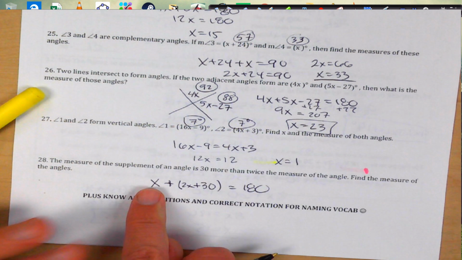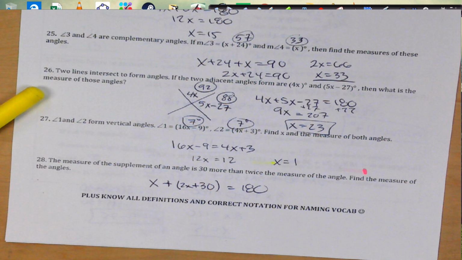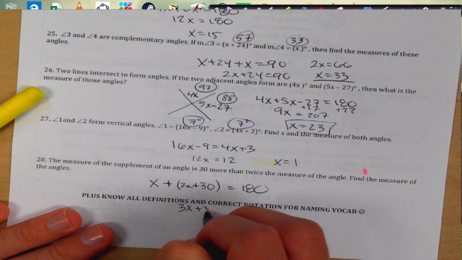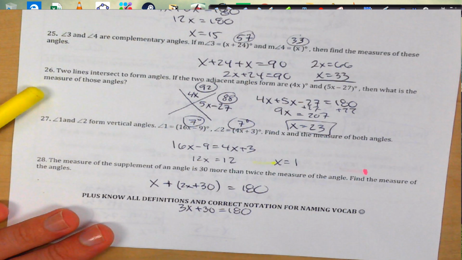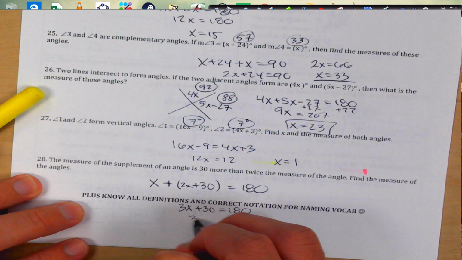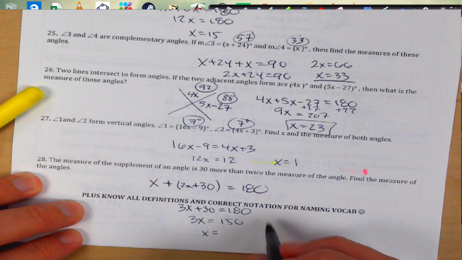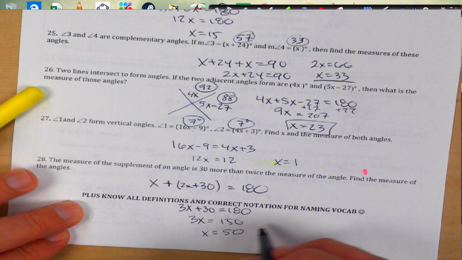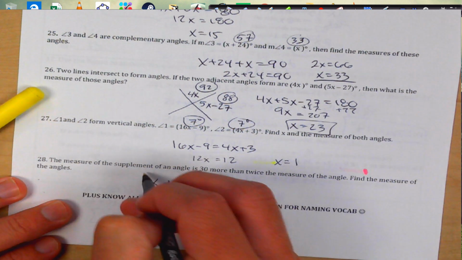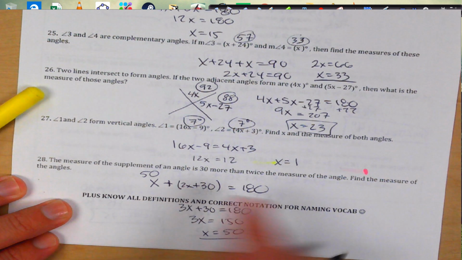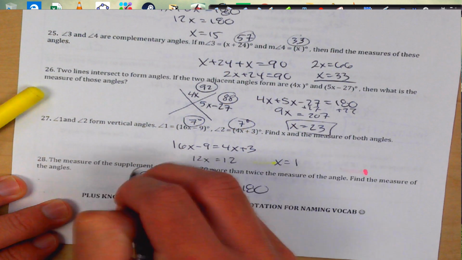So we get 3x plus 30 equals 180. And then subtract the 30, we're going to get 3x equals 150. X is going to equal 50 degrees. So your first one's 50, so the next one is going to be 130 as your two angle measurements.